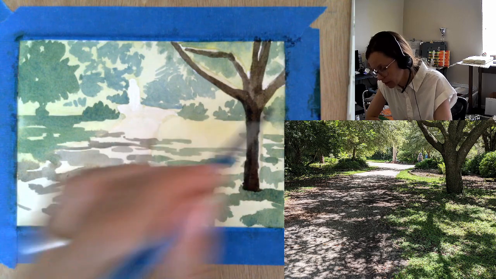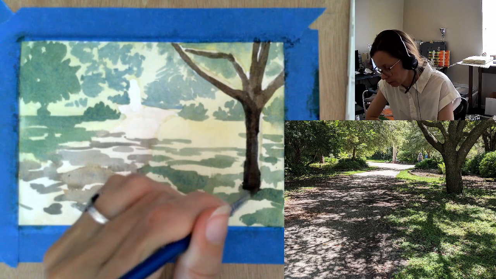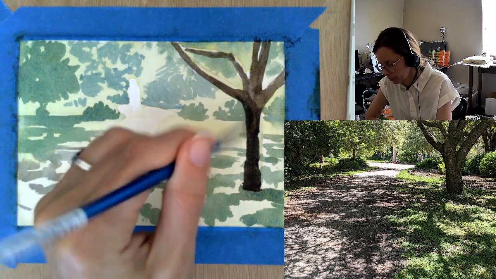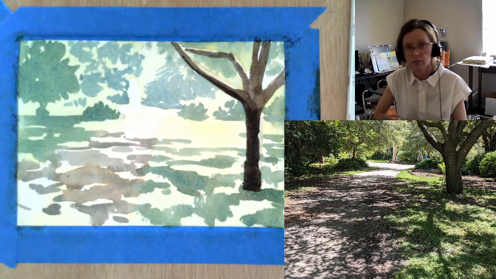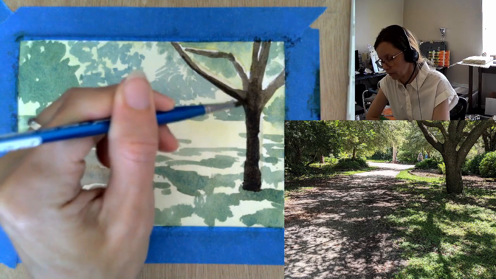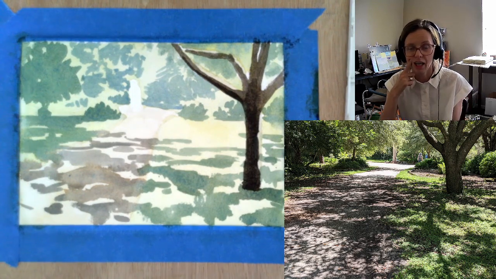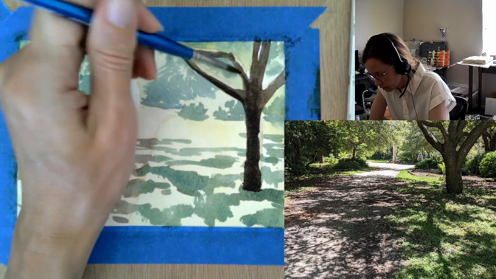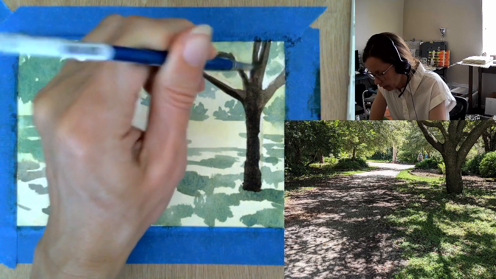Why did your tree get so skinny on the bottom? Okay, and as I'm going here, you might be noticing that since I'm widening it, I'm adding another layer of color in there too, but it's still kind of wet, so it's blending together.